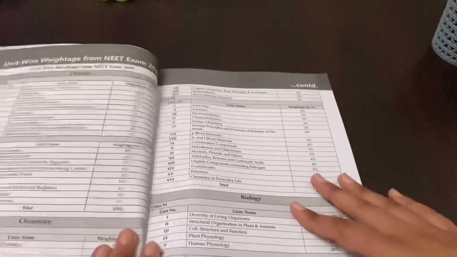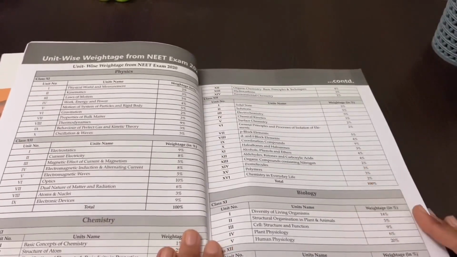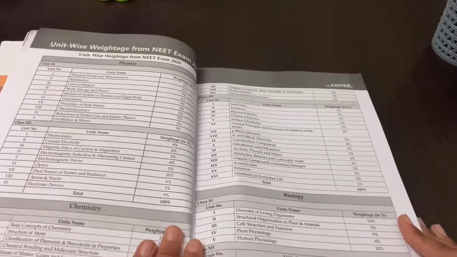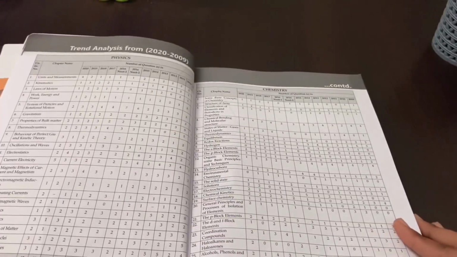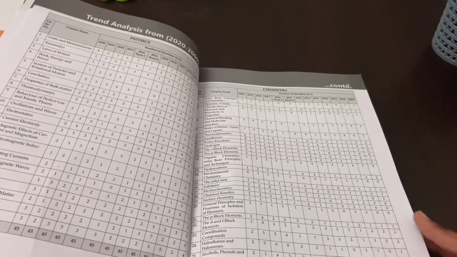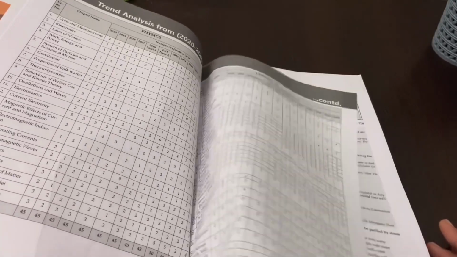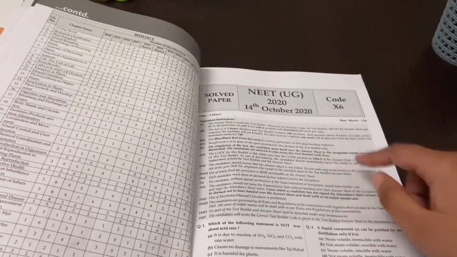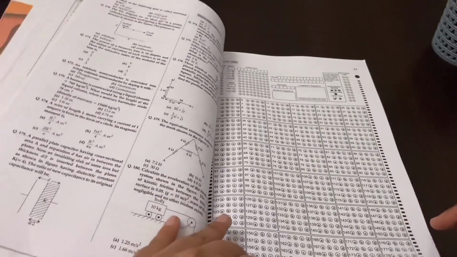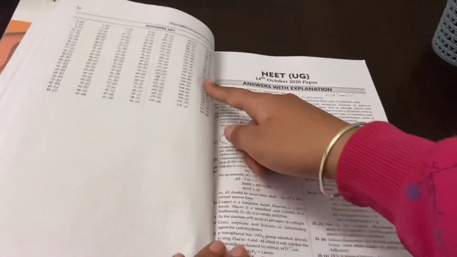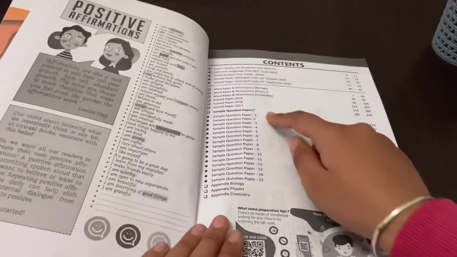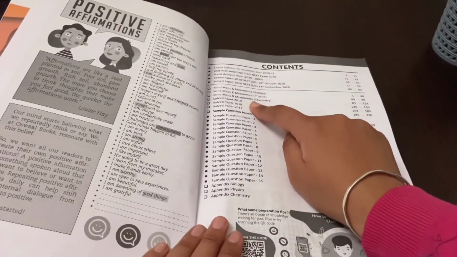Firstly, you will get a unit wise weightage of each and every unit of all the three subjects, and then you will get chapter wise trend analysis of all the three subjects. Then you will find NEET 2020 question paper along with the OMR sheet, answer key, and the detailed answers of each and every question. In the same way, NEET 2017, 2018 and 2019 question papers are also given.